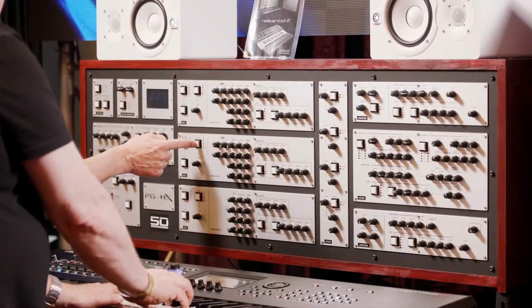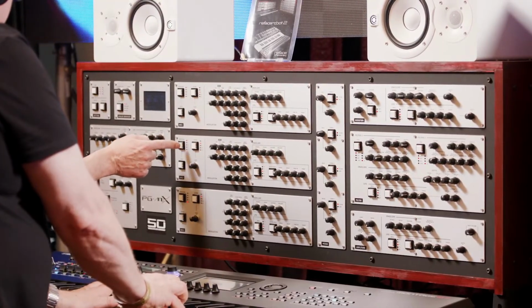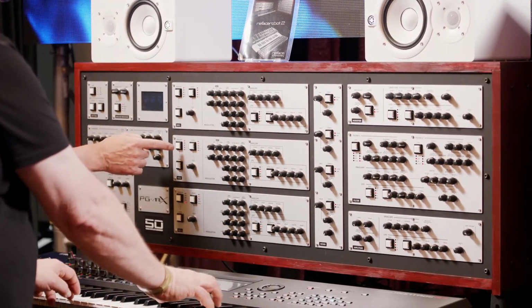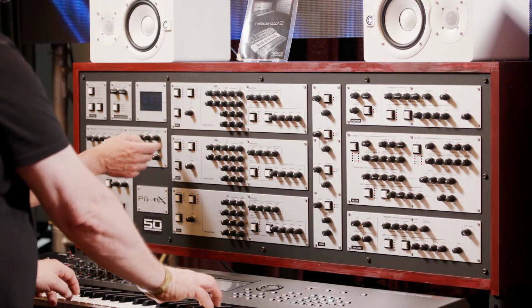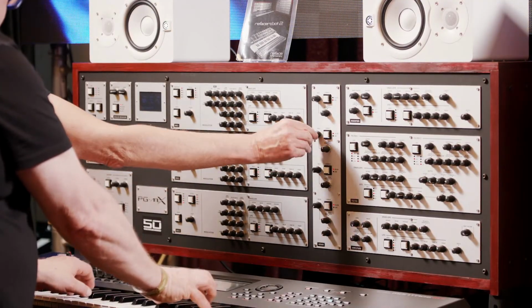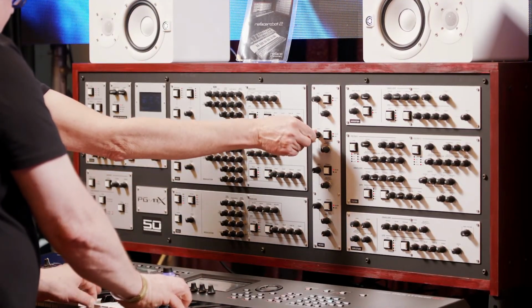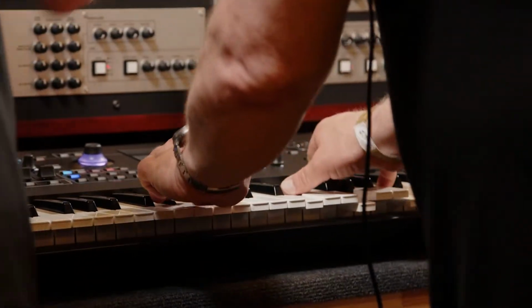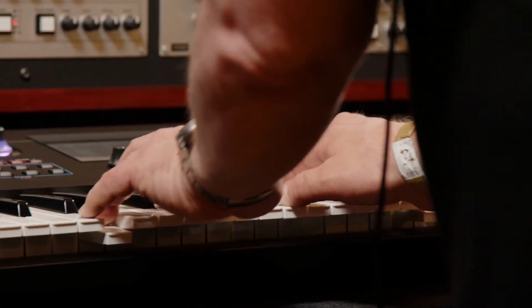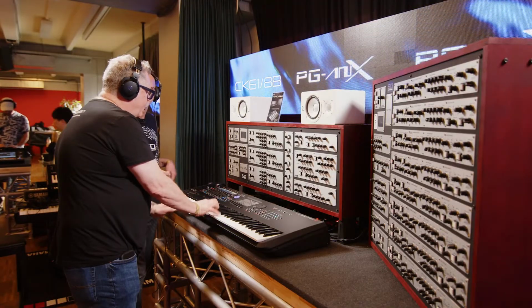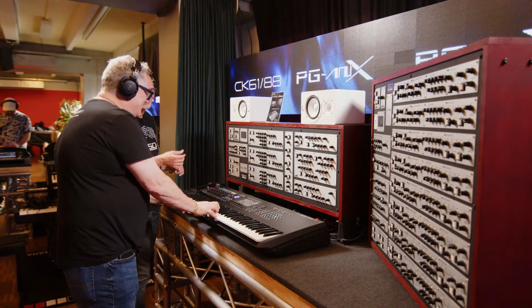So let me change the pitch first, and then let me change also the waveform to square like this. You can definitely hear the difference.